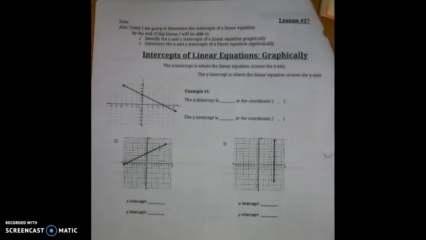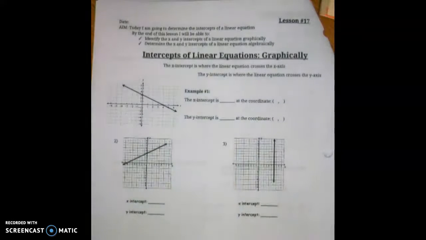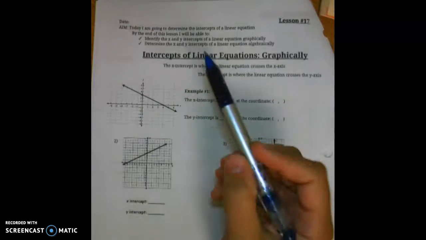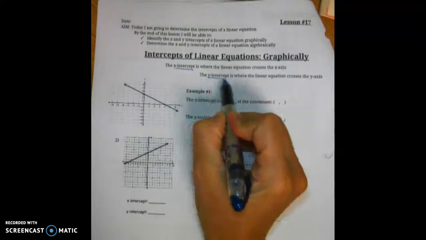Hi everyone, in this lesson we'll be going over lesson 17, Intercepts of Linear Equations. So we've been graphing these lines, these linear functions so far this unit, and today we're going to talk about two important features that show up when you're graphing a line. The two things are called the x-intercepts and the y-intercepts.